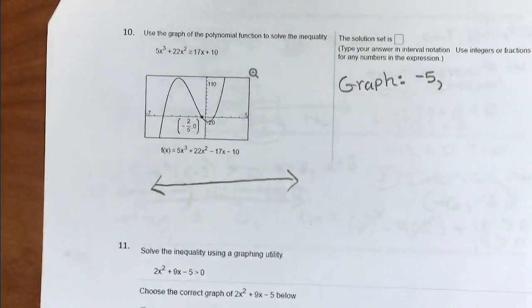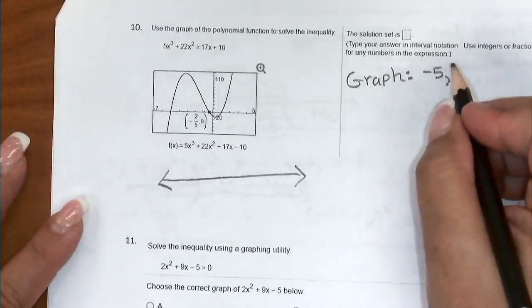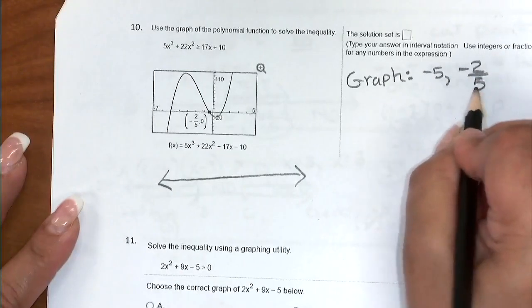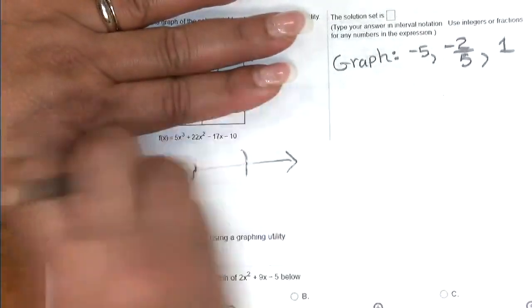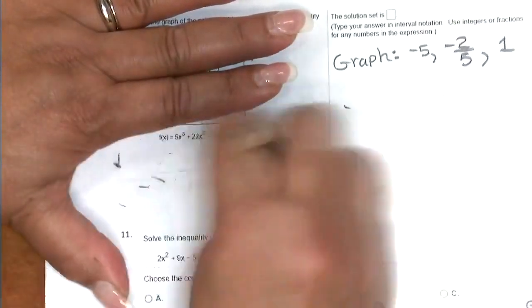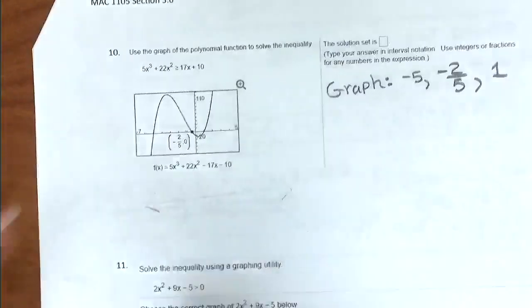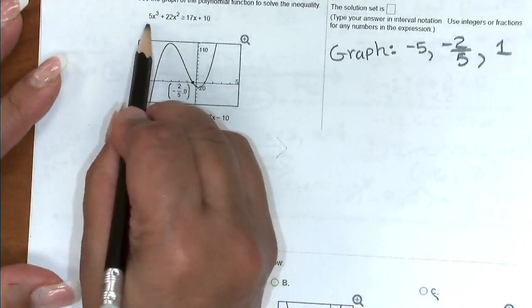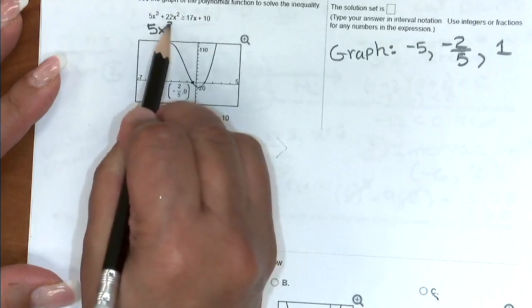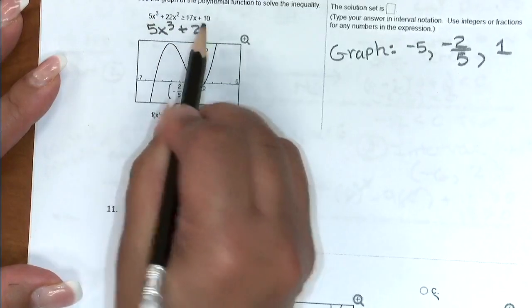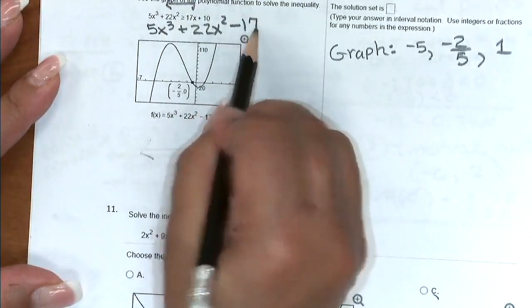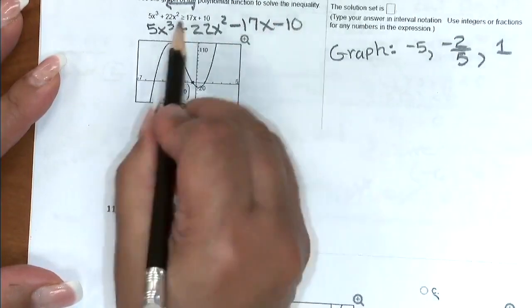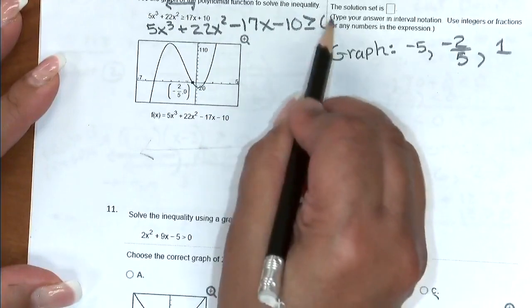I think we could do this without the number line, but let's go ahead and write the cut points. So we said -2/5 was a cut point, and we also said +1 was a cut point. We're going to do this answer without the yes, no stuff. Okay, couldn't I take this equation and rewrite it like this, or this inequality, because it's really an inequality? I could leave the cubed term there. I could leave the squared term there. I could bring the 17x over there, and I could bring the -10 over there, leaving the greater than or equal to sign and a 0.